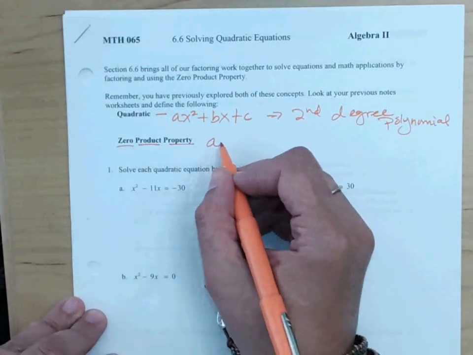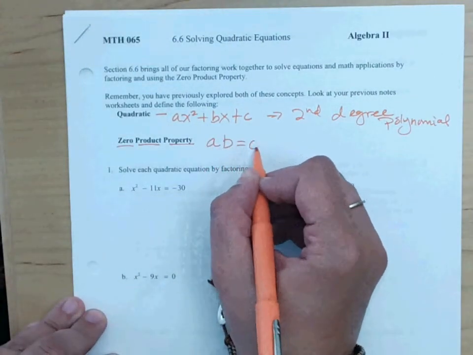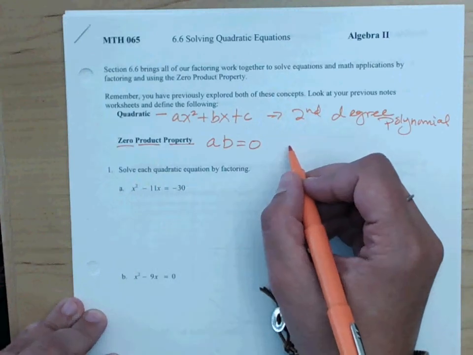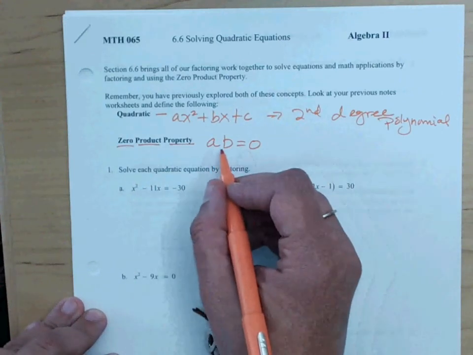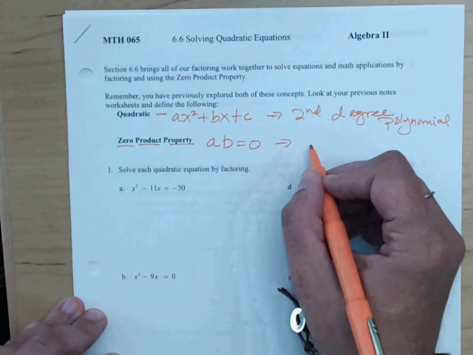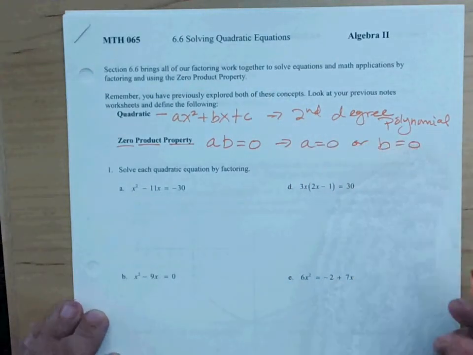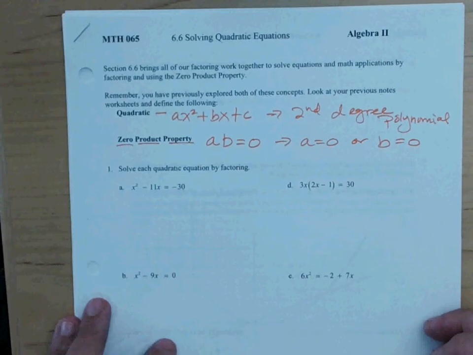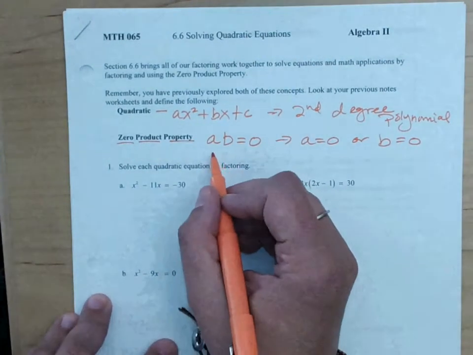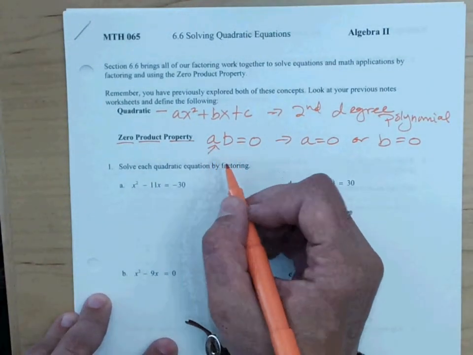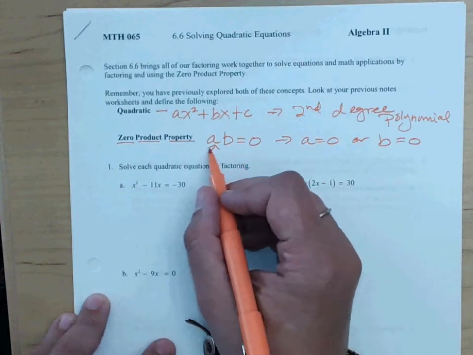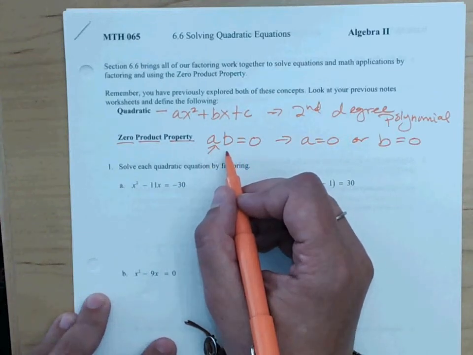Yes, anything times zero is 0. If A times B equals 0, then this means that A is equal to 0 or B is equal to 0. Okay? So A and B are what we call what? If we multiply A and B together, what do we call them?